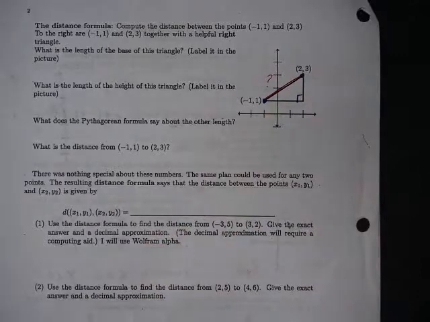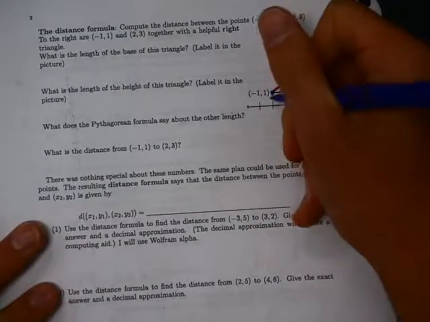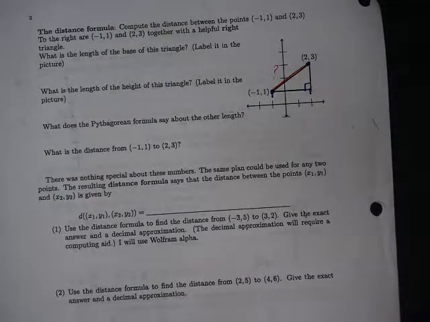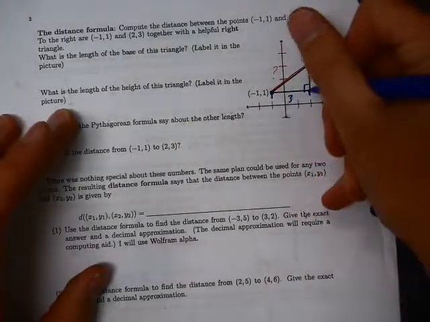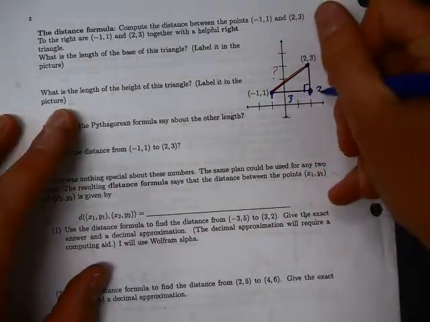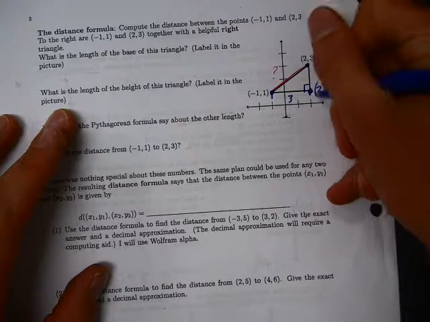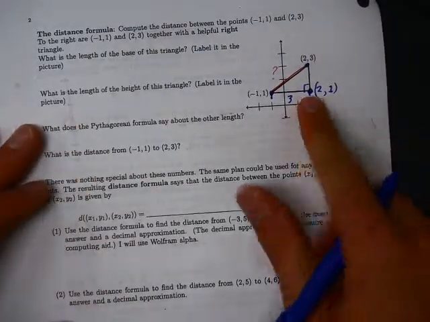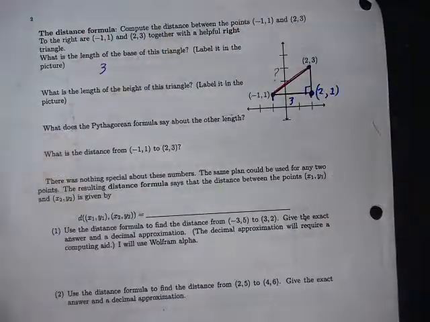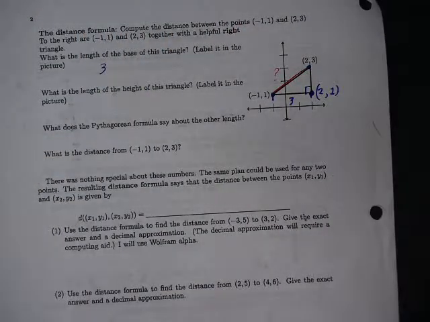So looking at this triangle, how long is this base? Right, this point will have x coordinate 2 and y coordinate 1. So that base has length 3. What's the height of this triangle? 2.